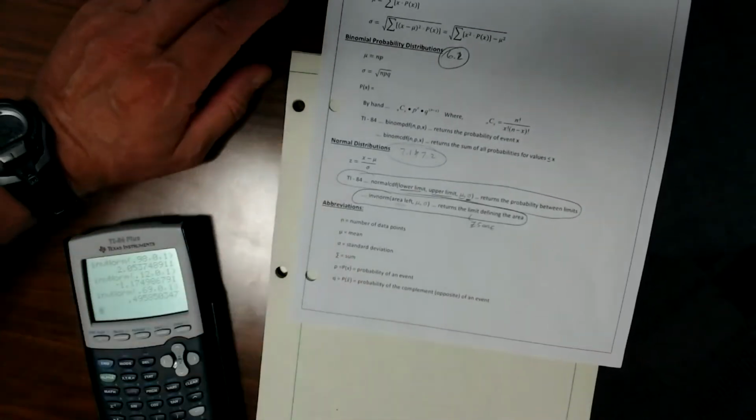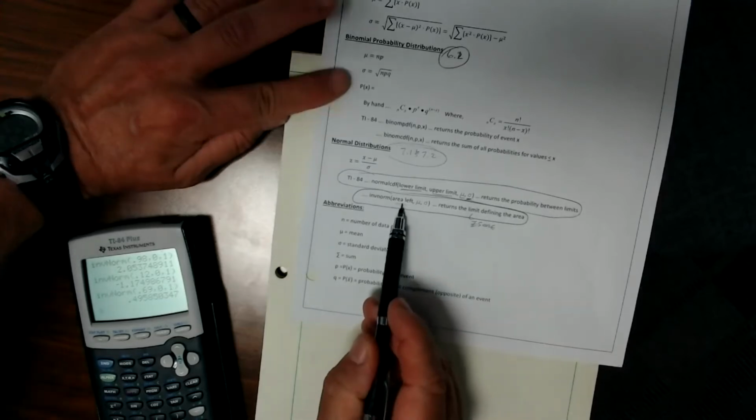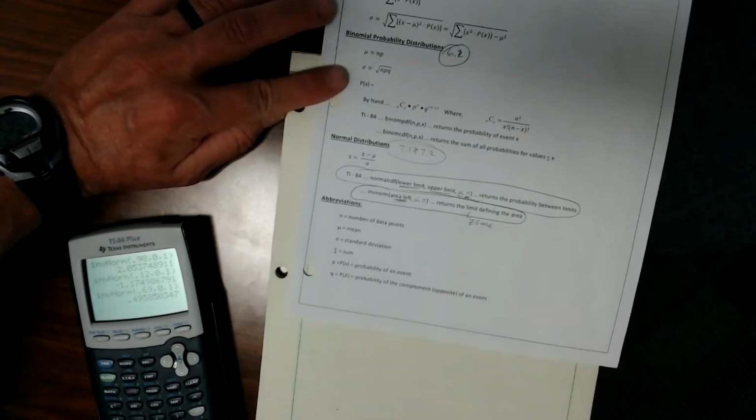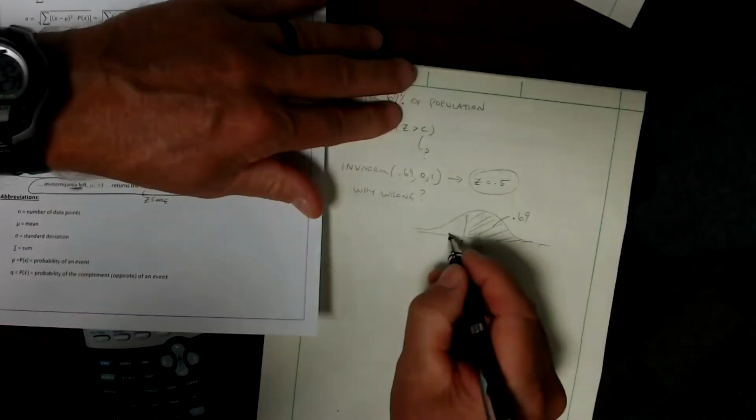What did I do wrong? Somebody tell us. Yeah. Unfortunately, the only thing you could type in is the area to the left. This problem was talking about the area to the right. So what did I actually need to type in?